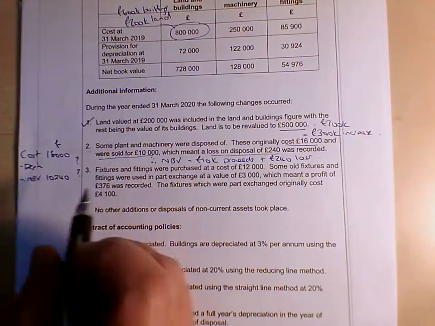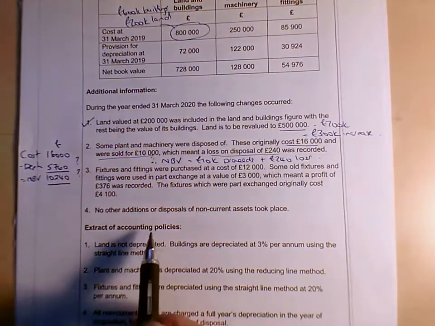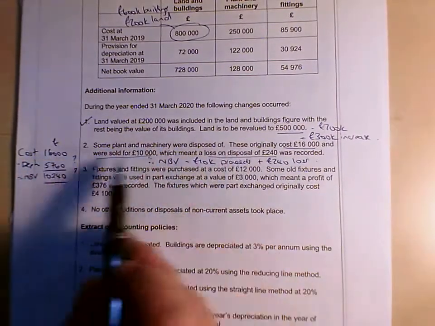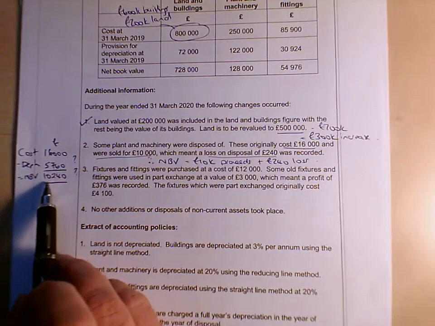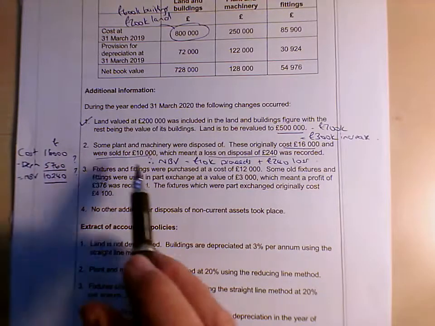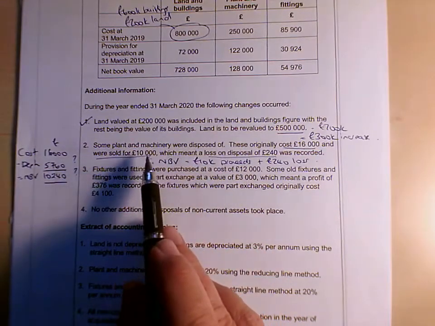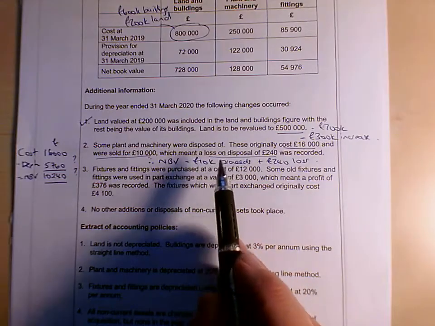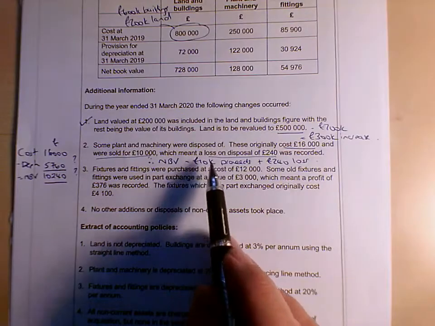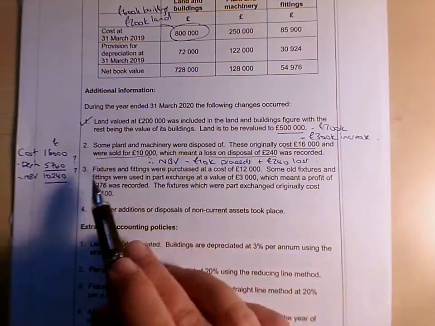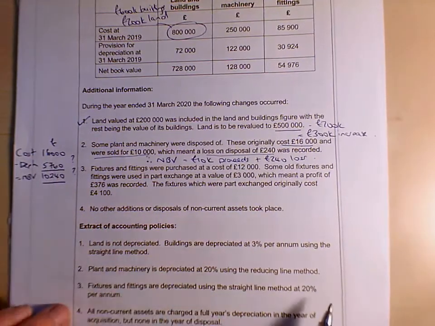So that's going to be, what does that work out? 5,760. Okay, so just to recap with that one then, we've got the cost that was given to us. We didn't know the depreciation and we didn't know the net book value. If we knew the net book value, it's just a simple case of one minus the other, but we can work out the net book value because we had sale proceeds of £10,000 and we made a loss. So if you've made a loss, it's because you've sold the assets for less than their net book value. So you need to add the loss back on to the proceeds to get your net book value. And then depreciation is a simple case of the balancing figure.